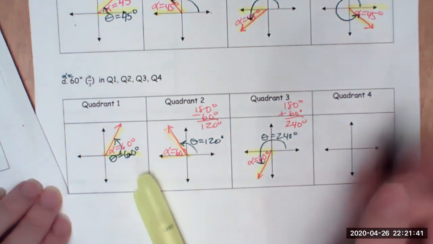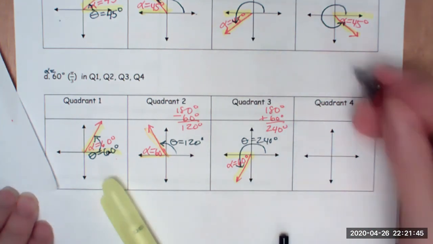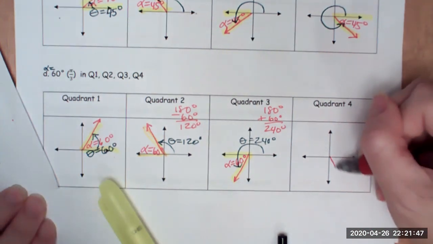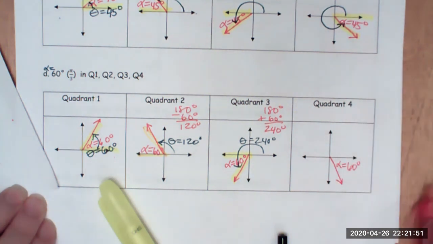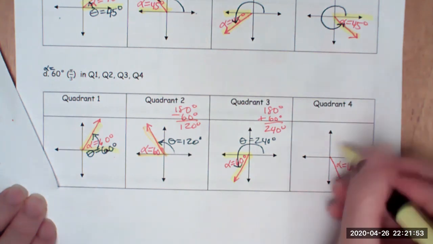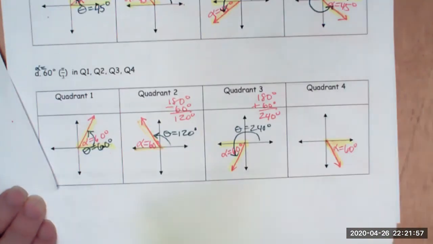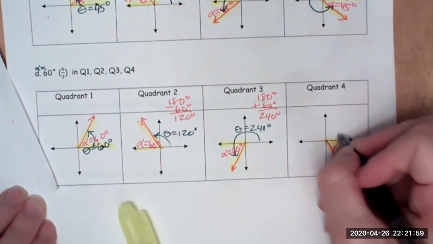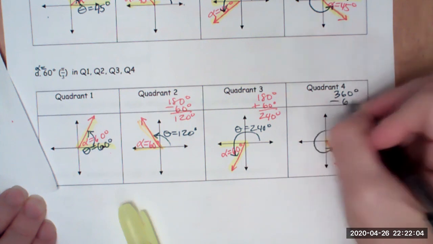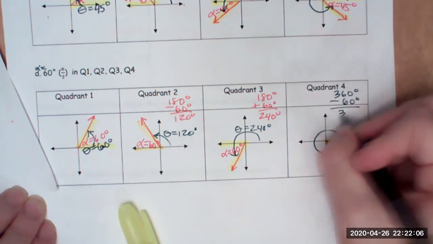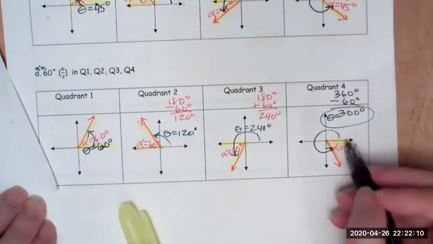And last but not least, in quadrant 4, here is alpha is 60. And so wrapping around, I can just say 360 minus 60 gives me 300 degrees for theta.